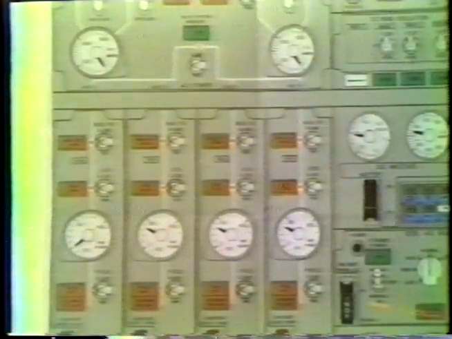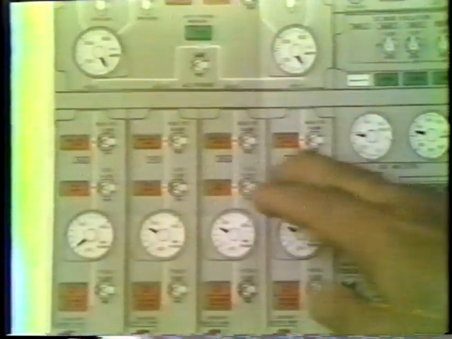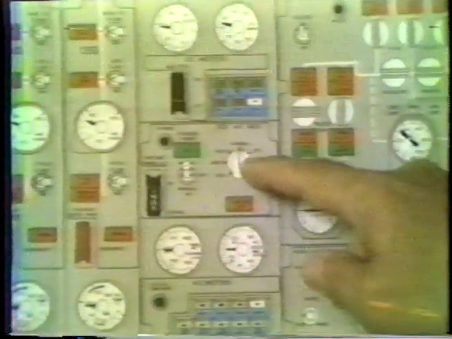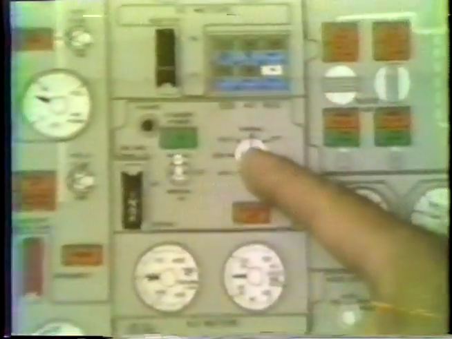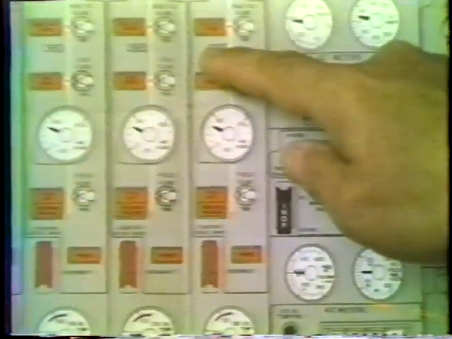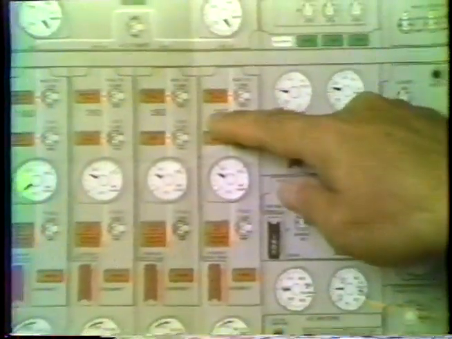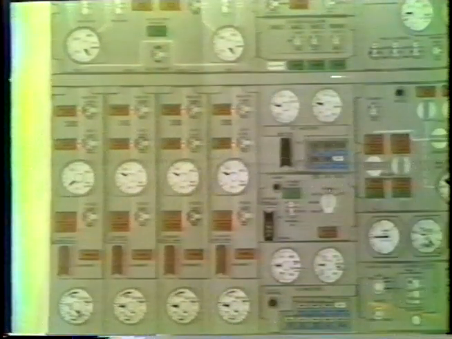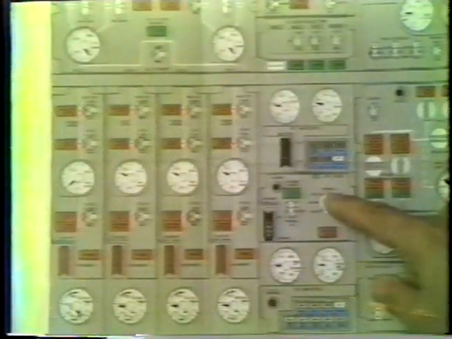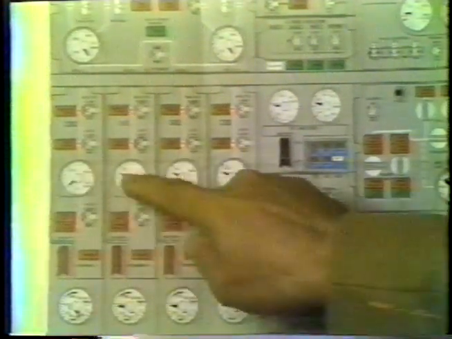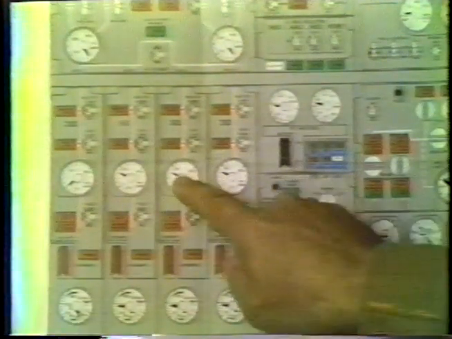In addition to the normal AC buses, we have the essential bus. The essential bus normally comes off of AC bus number 4. However, if there is a particular problem, a short on bus number 4, essential power can be manually selected to come directly from generators 1, 2, or 3.